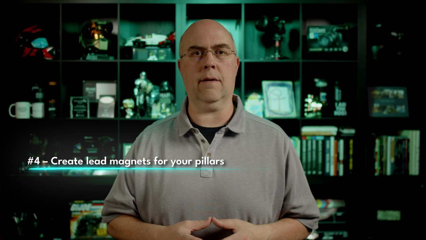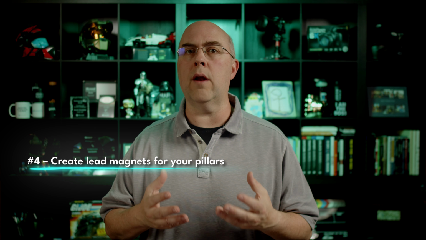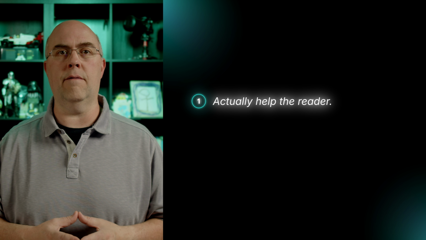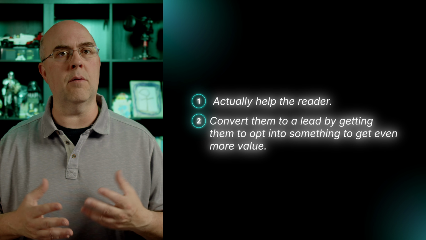Instead, what we want to do is create useful next steps for the person to take after consuming the content. This is where the idea of lead magnets comes in. For each pillar, we like to create a lead magnet that addresses one of the biggest challenges or struggles. Why? Because we want our content to accomplish 2 goals at all times. First, actually help the reader or the viewer just with the content itself. And then second, convert them to a lead by getting them to opt into something to get even more value.